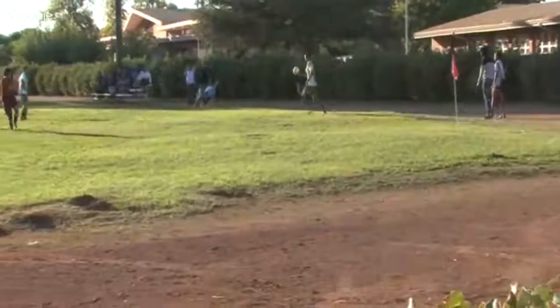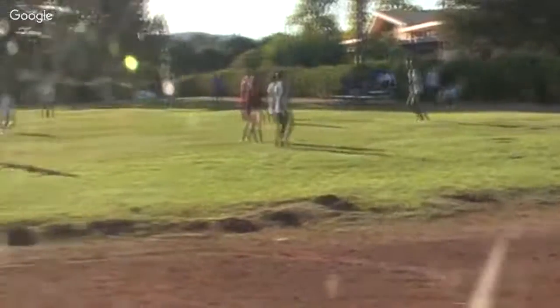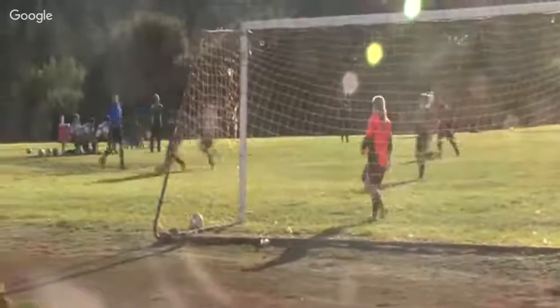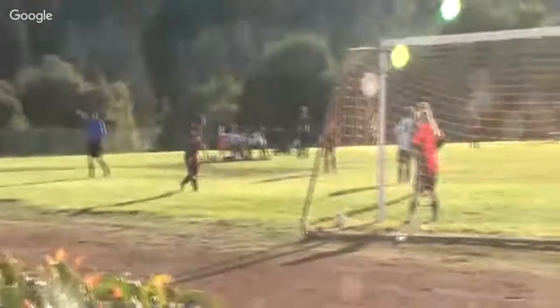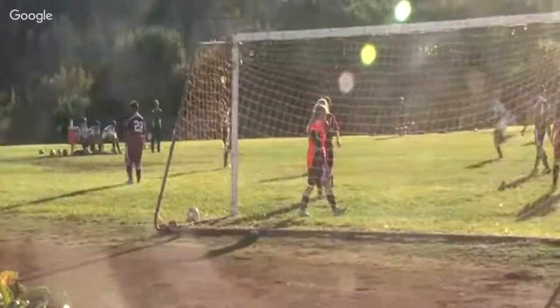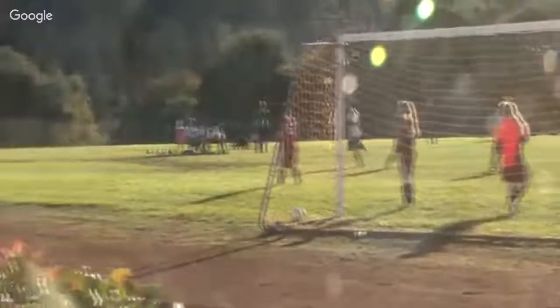Ball's over here on the right side. The player's left side. Andres with the throw-in. We have 3-0 Rio Lindo after that last goal, which was scored by number 17. Still trying to figure out who that was. That was Troy Kim. That was Troy Kim from Korea. Troy Kim with the goal on that last one.